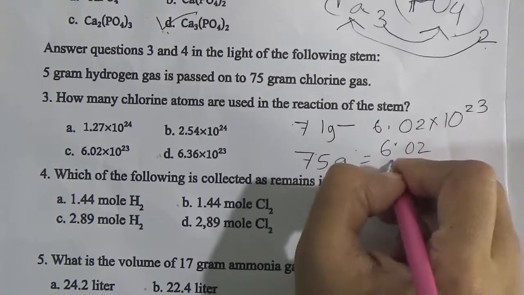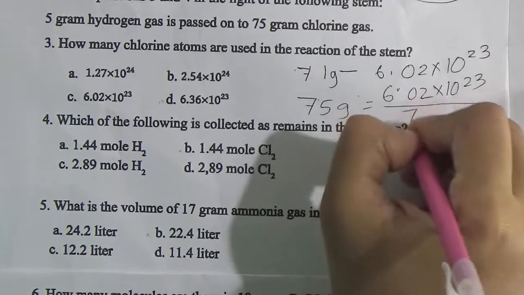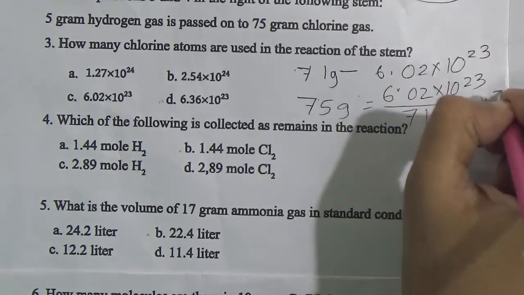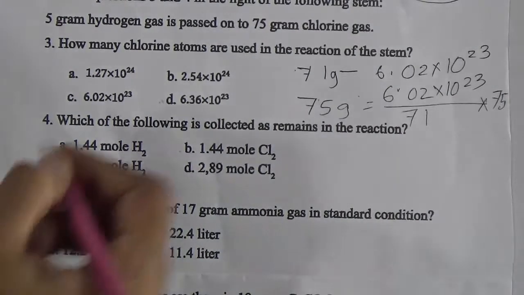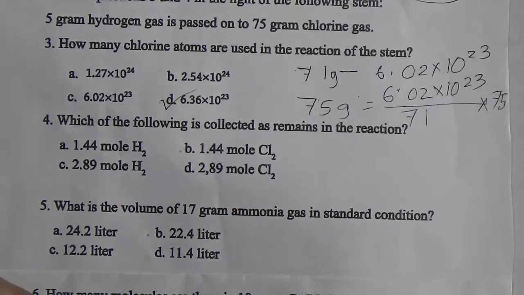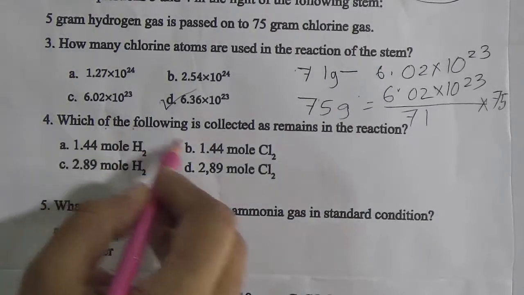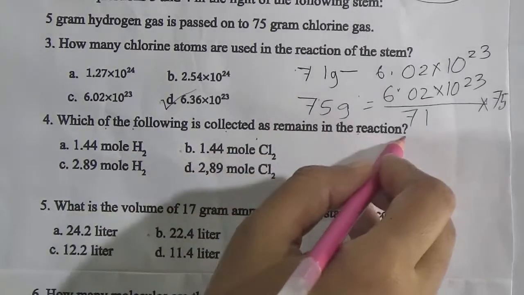So 6.02 multiplied with 10 to the power 23 divided by 71 multiplied by 75. It will be the calculation and the result will be this one, 6.36 multiplied with 10 to the power 23. Now come to which of the following is collected as the remains of the reaction.